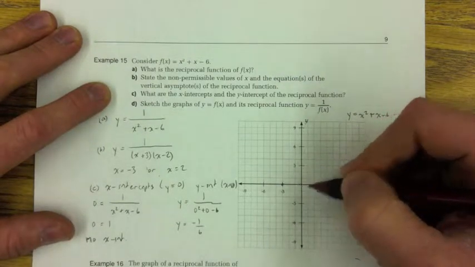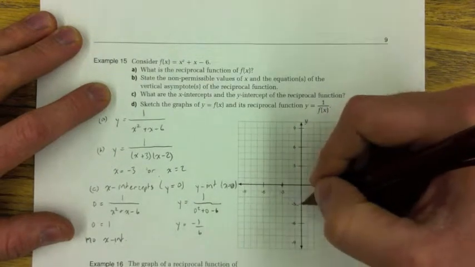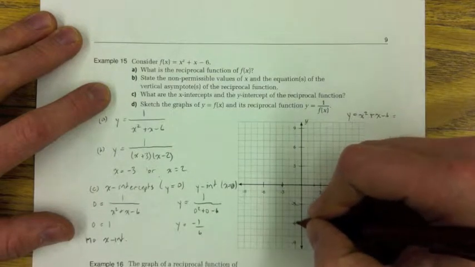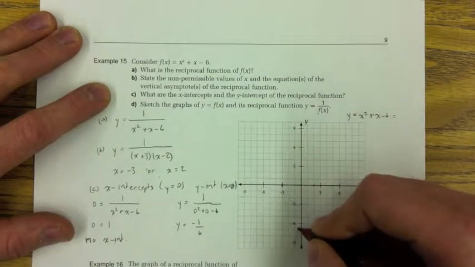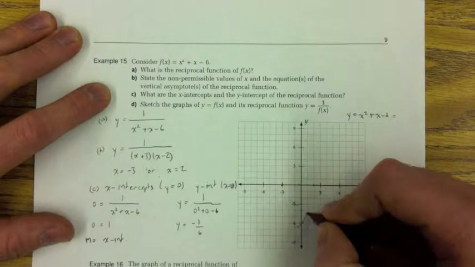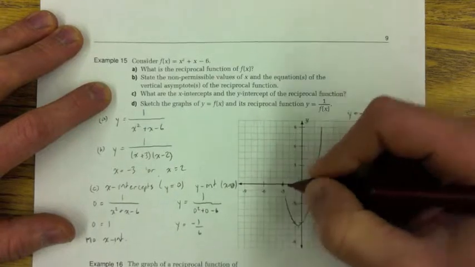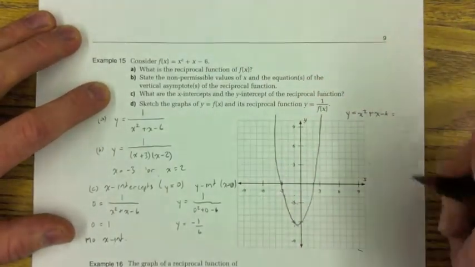Halfway between there, it's going to look something like that.